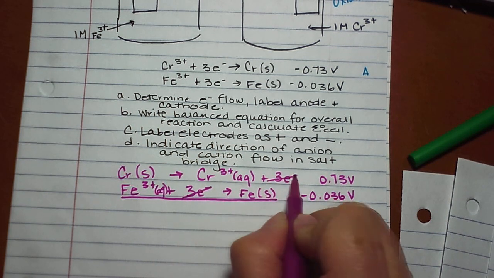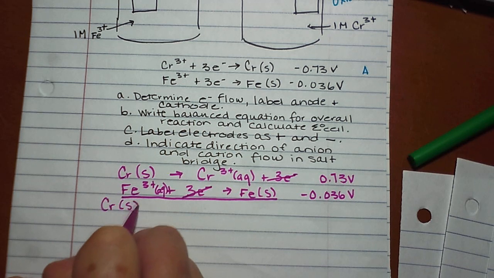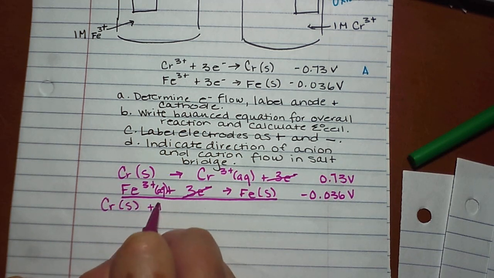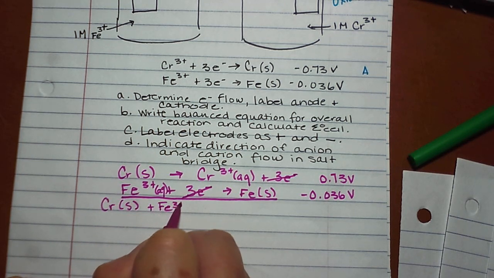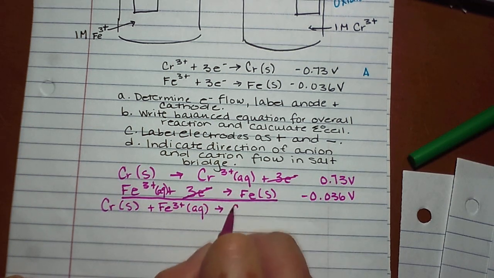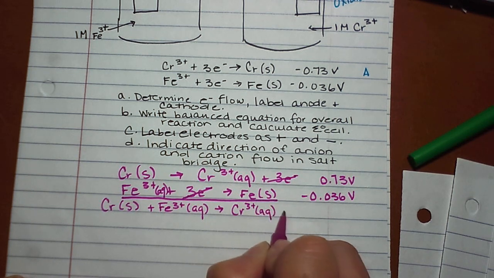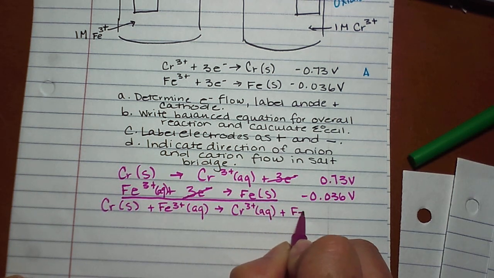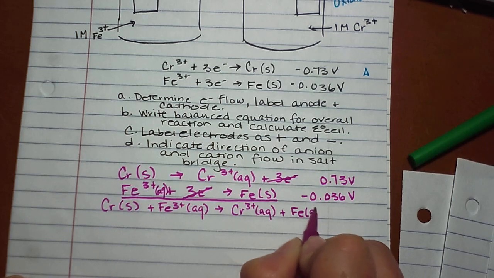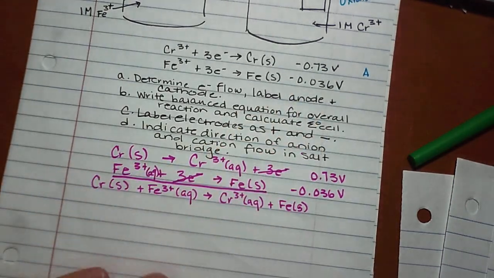Cancel my electrons, and what I get is Cr solid plus Fe 3 plus aqueous yields Cr 3 plus aqueous plus Fe solid.